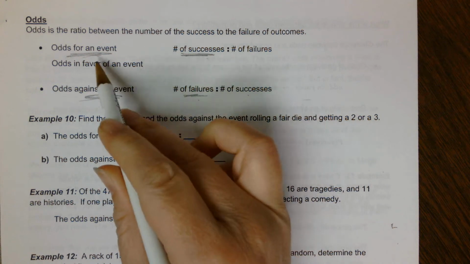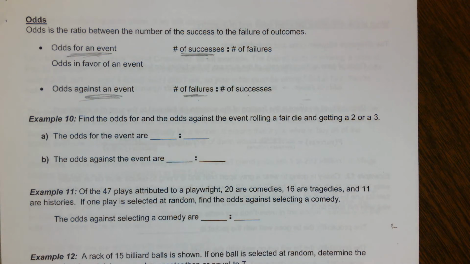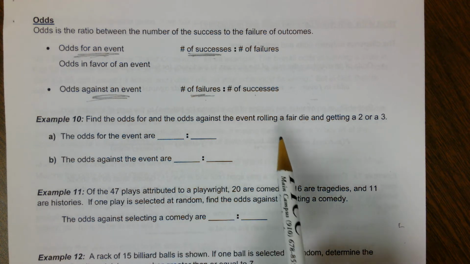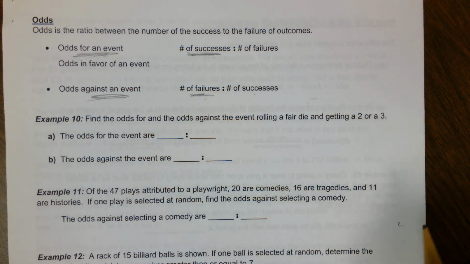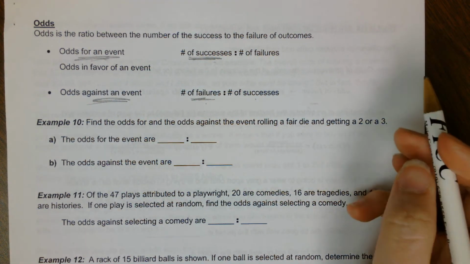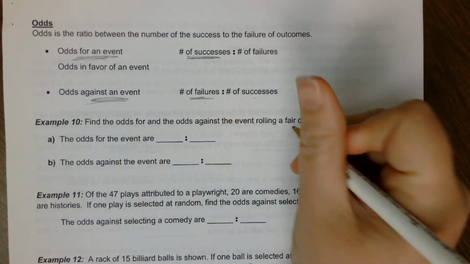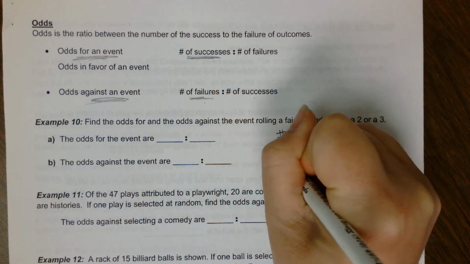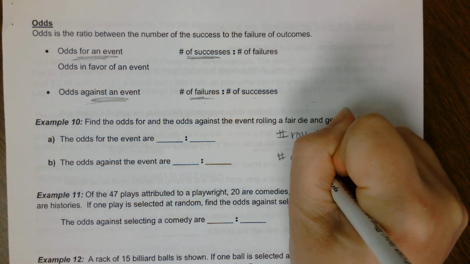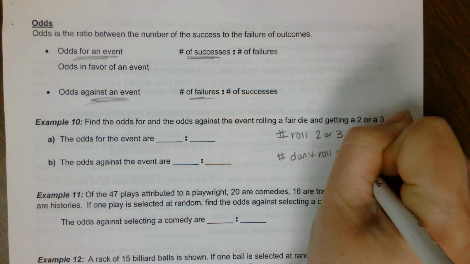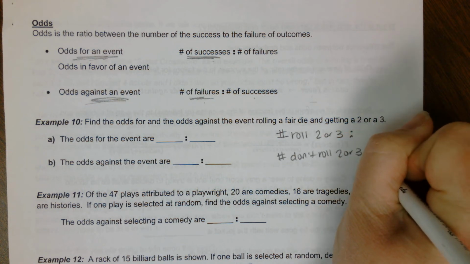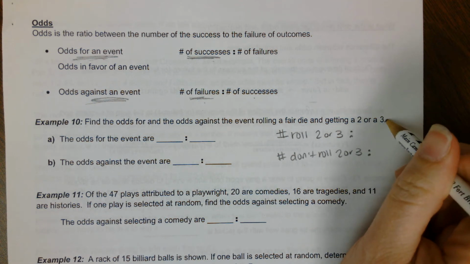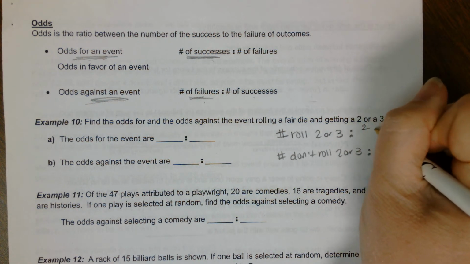So this first one is going to match that word there. So example 10, if we want to find the odds for and the odds against the event rolling a fair die and getting a 2 or 3. So we need to know the number of times we roll a 2 or 3, and the number of times we don't roll a 2 or 3. Okay, so rolling a fair die and getting a 2 or 3, so that's 2 options out of a total of 6.